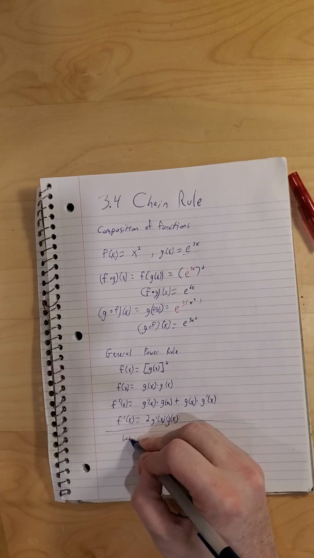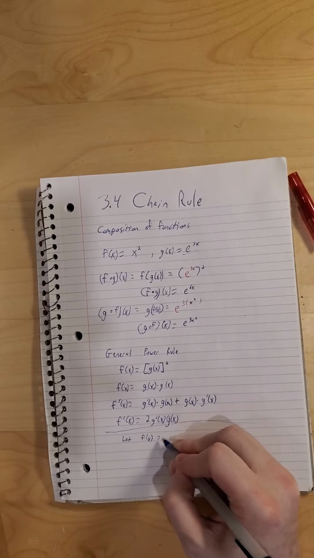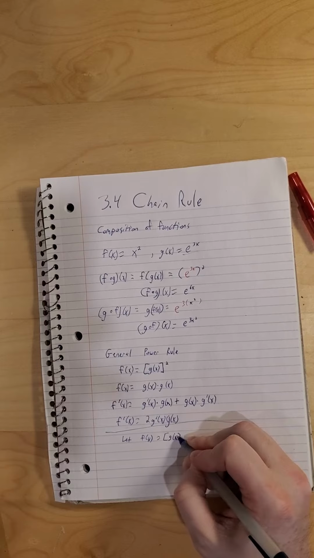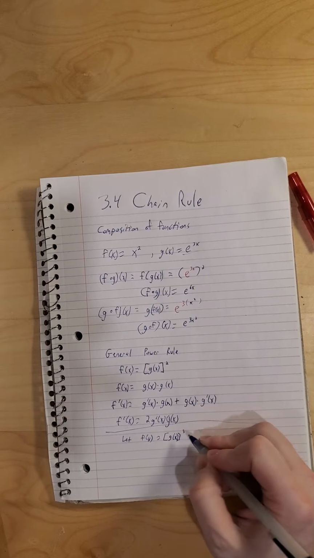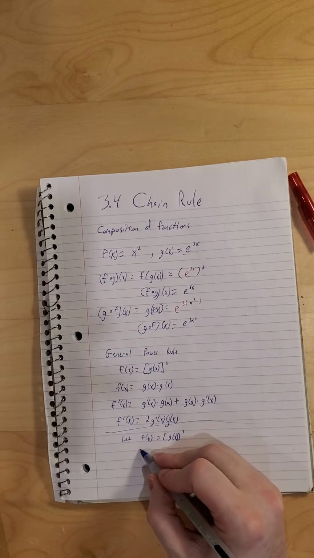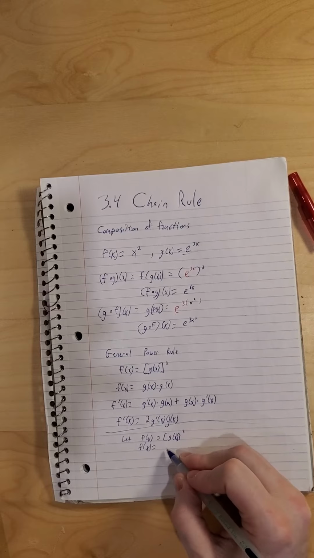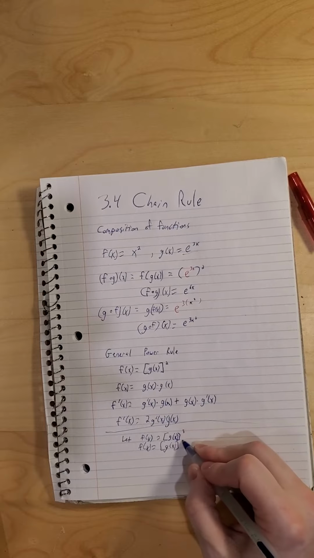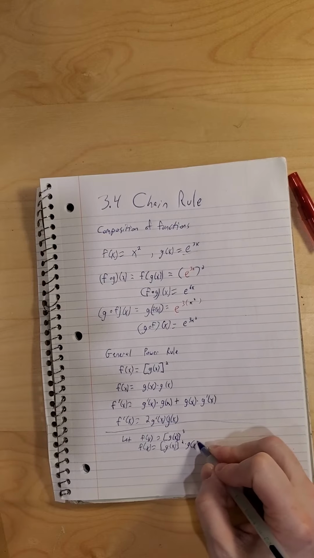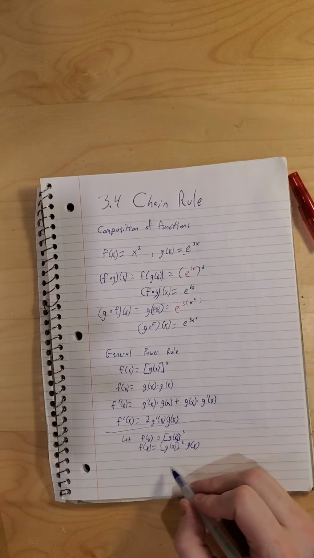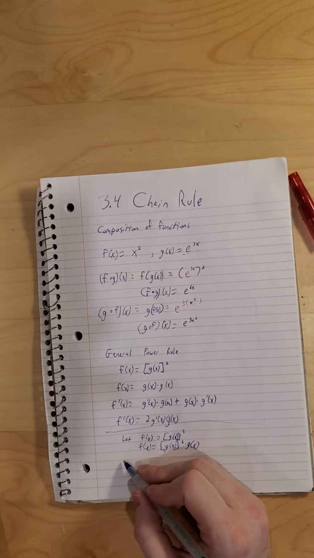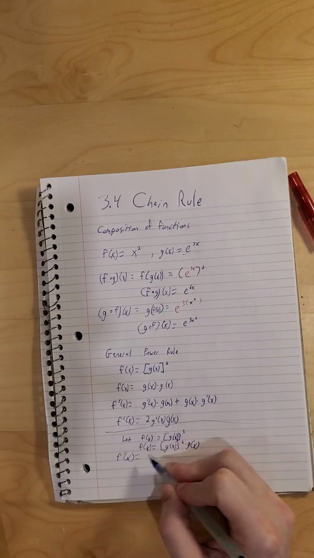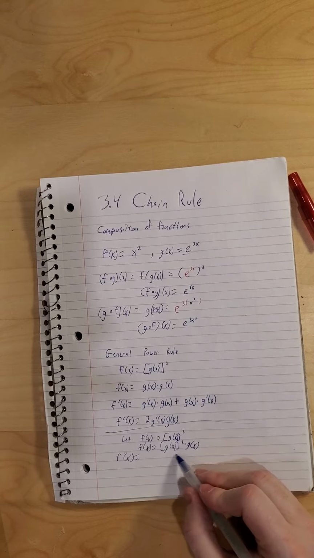If we let f of x equal now some arbitrary differentiable function, g of x again, this time cubed, well, we can say that that is g of x quantity squared times g of x. And we can apply that product rule one more time. So f prime of x is equal to derivative of the first factor.